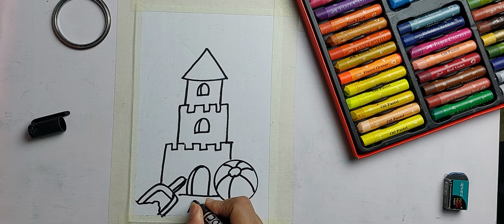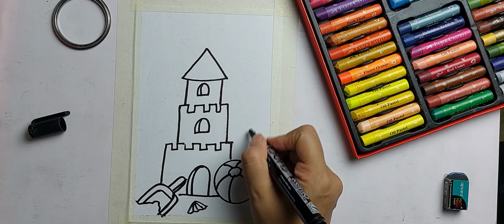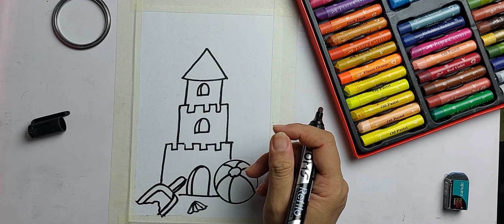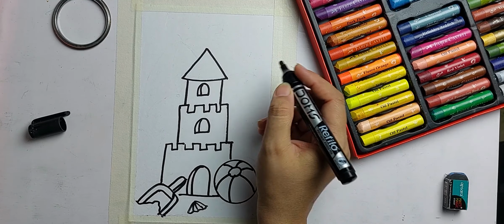We'll make some shells. We can make some shells here. You can add your own choice of things also. Maybe you can add a drink here, so everybody can enjoy that. Some summer coolers or such things.